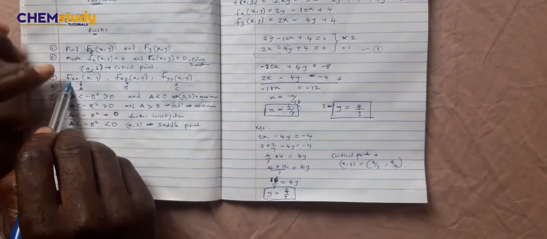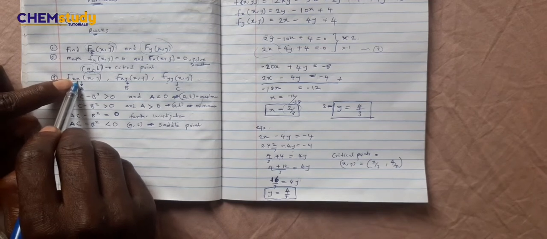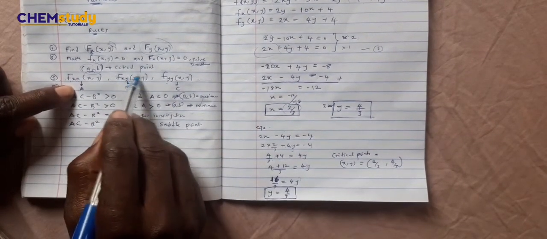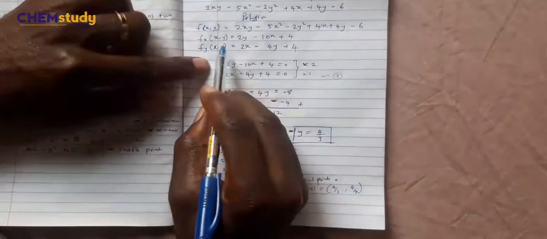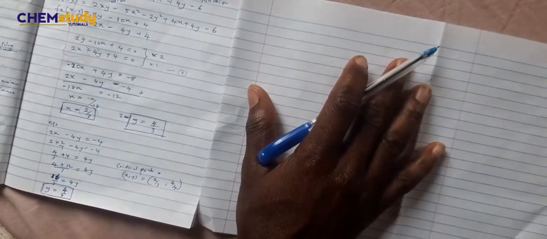Now the next rule says find fxx of x and y and name it A, fxy of x and y and name it B, and all of that. So let's do it. Let's proceed on this page.